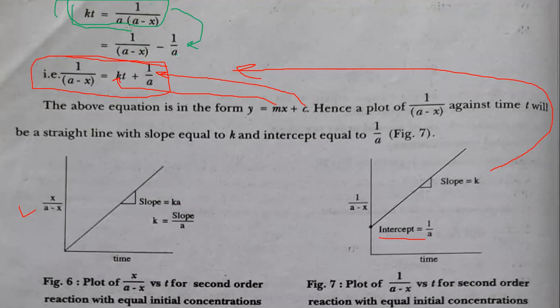This is our rate equation. Now, that is equal to Kt. So 1 upon A minus x is equal to Kt plus 1 upon A. So again we are considering it in the form of the equation of a straight line. What is the slope here? It's K. This is the value of m.